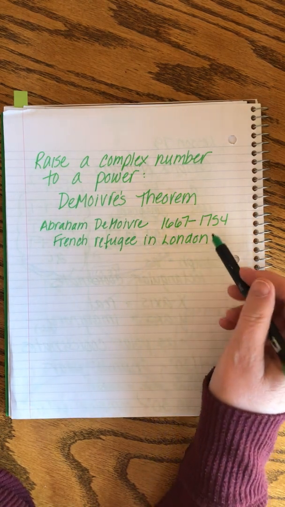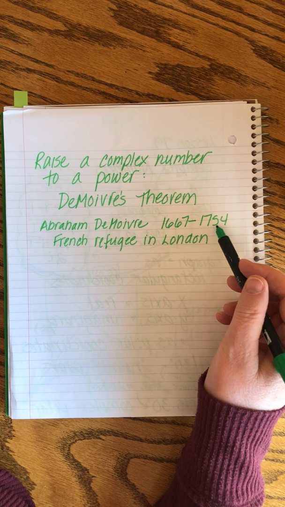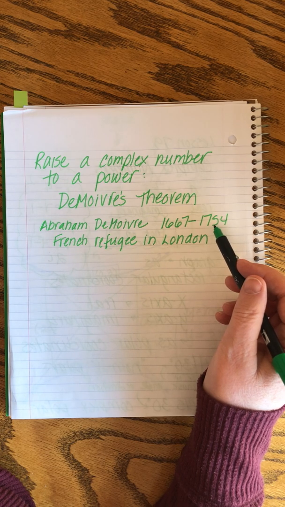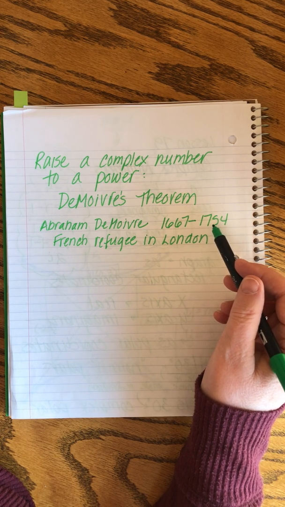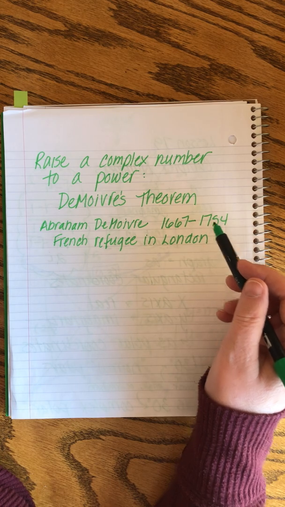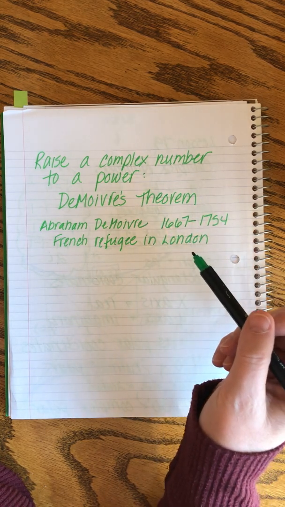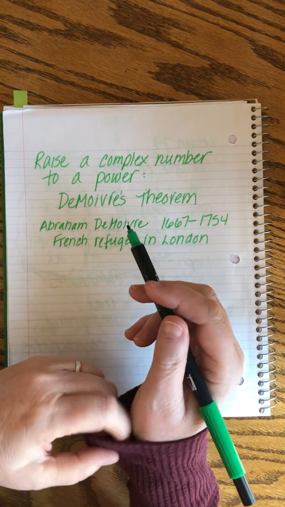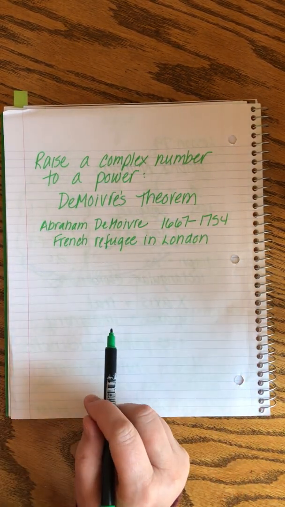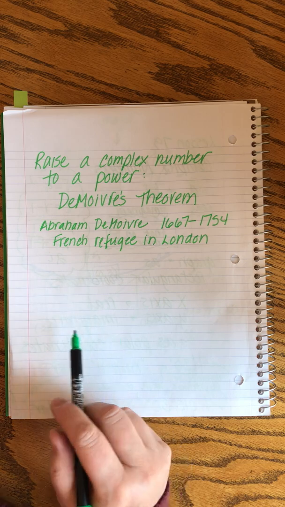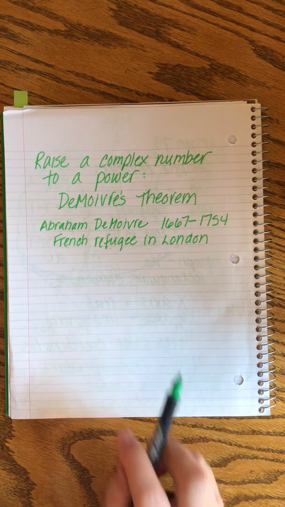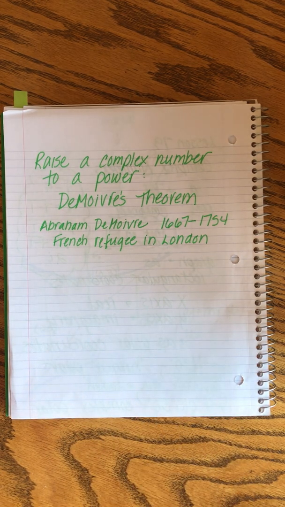And here, almost 300 years after his death, 270 years after his death, we're talking about him. He's alive and well and we're studying his theories. Oh my gosh, I think that's really exciting and fun. And I like to think that he is smiling down from heaven, getting a kick out of us studying his theorem.